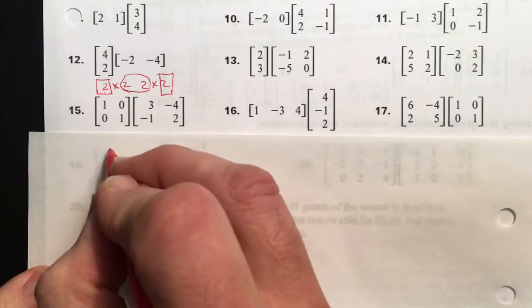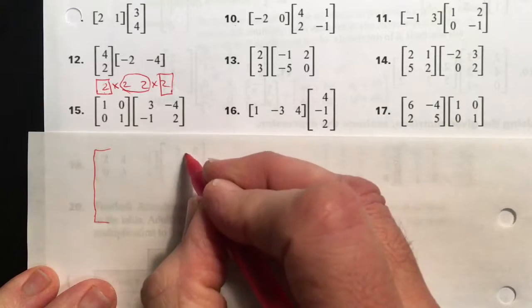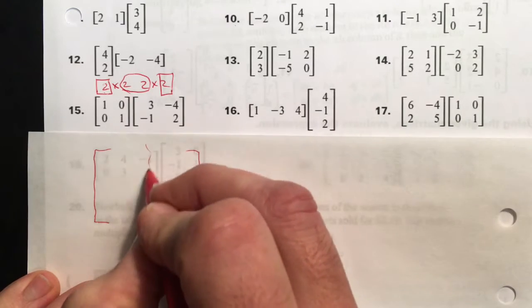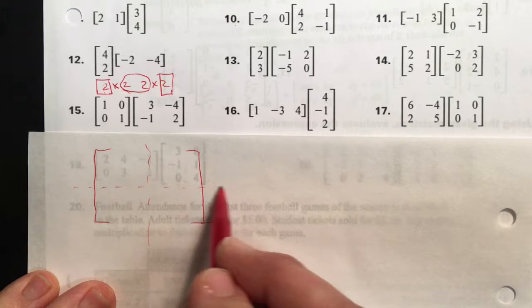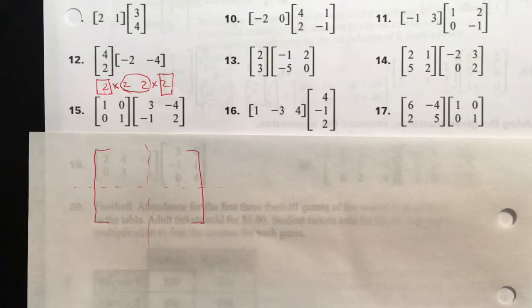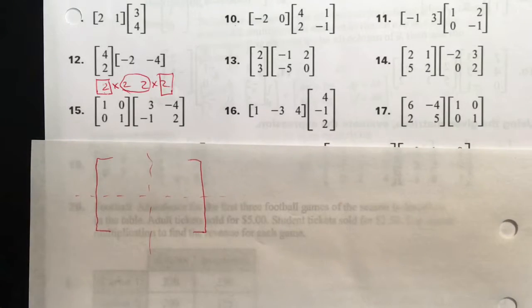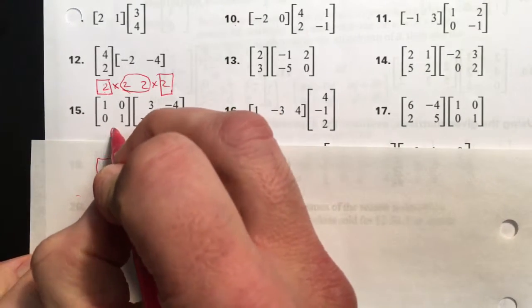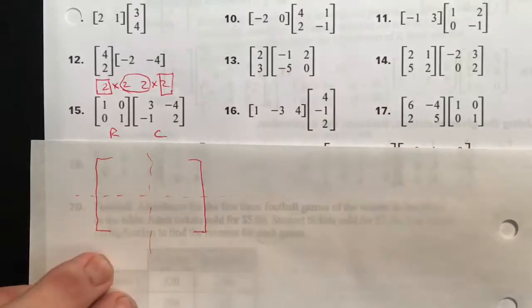So I build myself a 2 by 2 matrix. I put my little ghost lines in there so I can know where to put the elements as I'm writing the answers in. Next thing I do is I like to label the first matrix as the R. That's my rows. This is my columns.